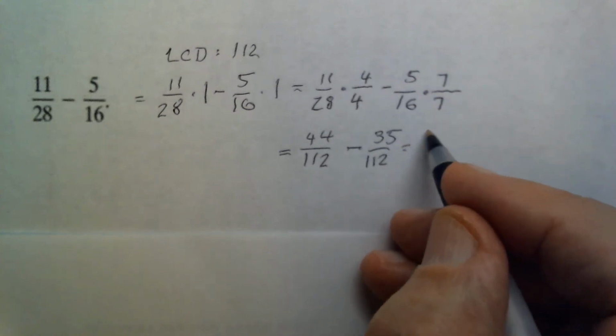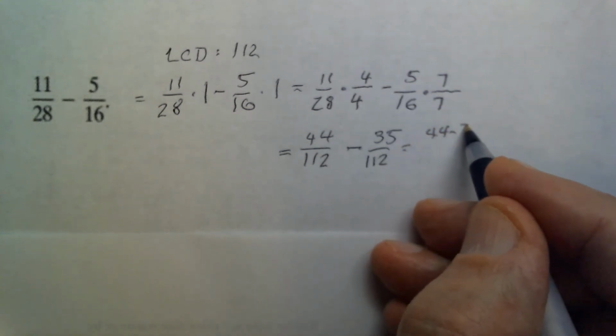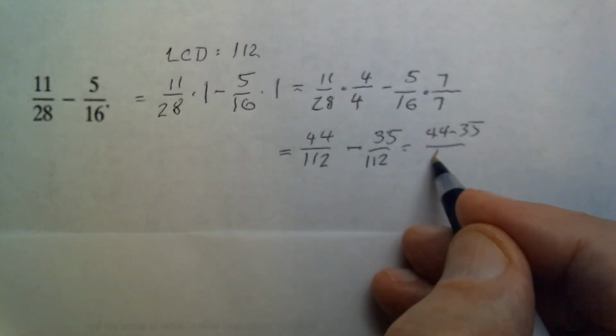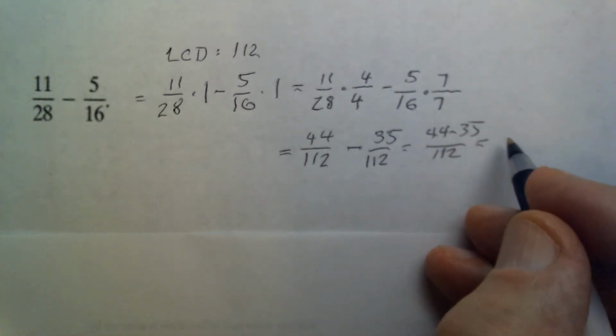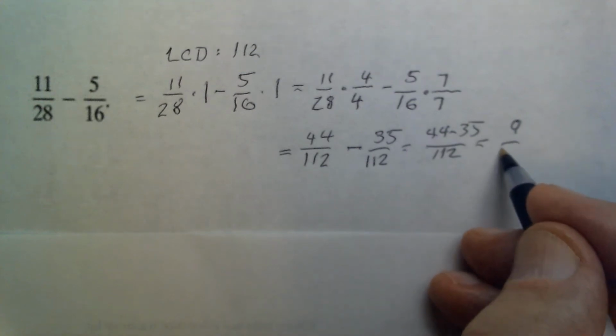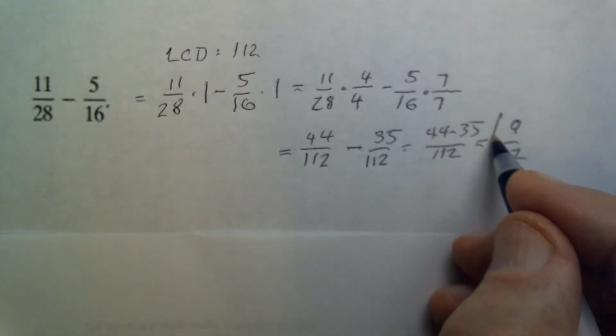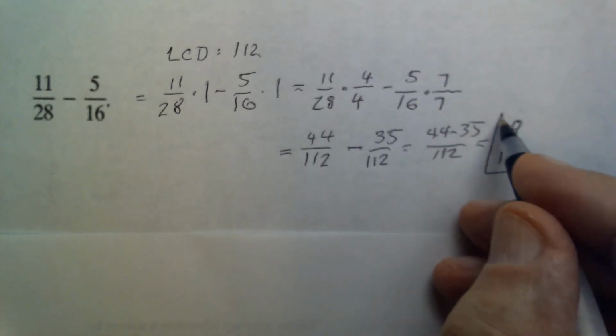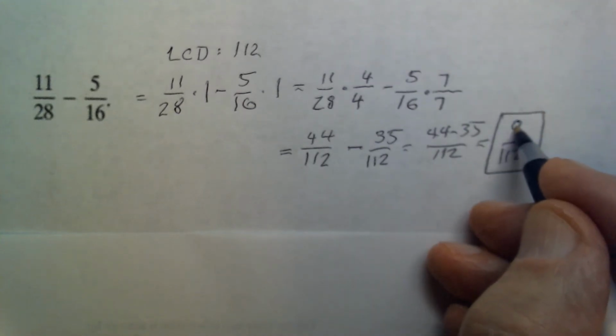And so we have 44 minus 35 divided by 112. And so that's equal to 9 divided by 112. So that's 9 here.